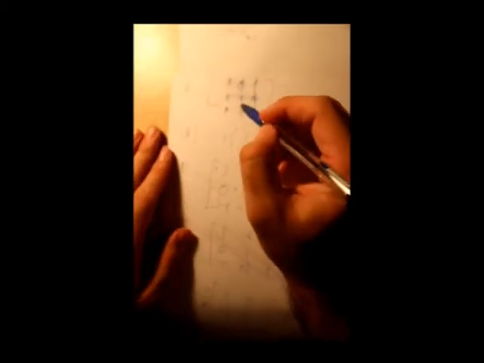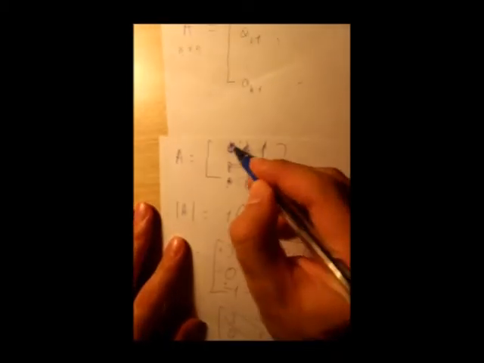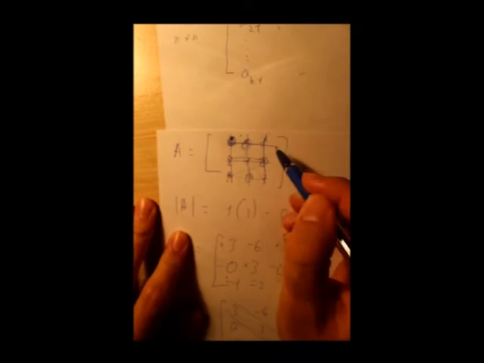If you remember, for finding its determinant we select this one and we cover this, and there are some numbers here, and we multiply 3 and this, 3 times 1 minus 0 times 0, and we find this one.